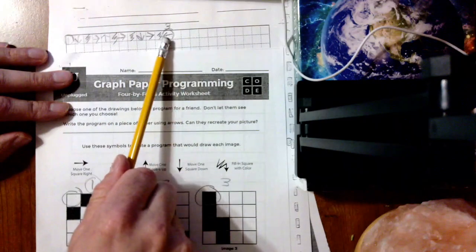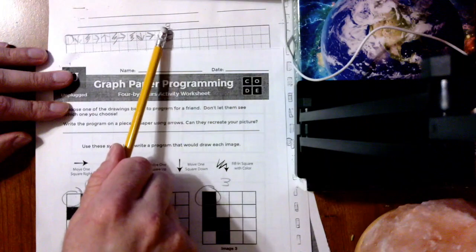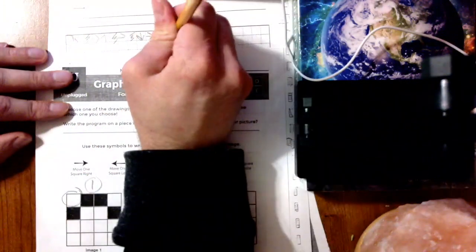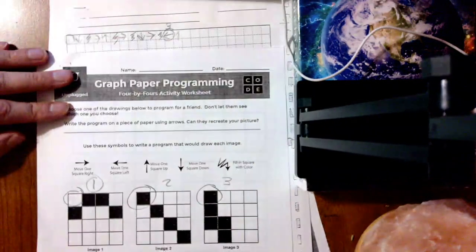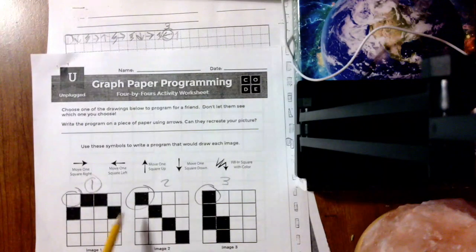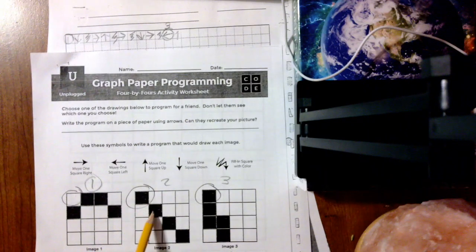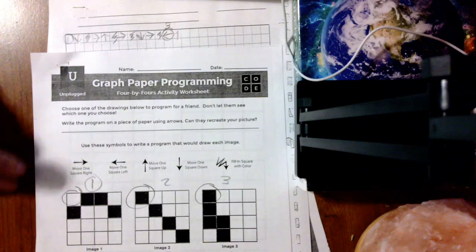I circled the back, and then I did the loop for 3, and then it needs to go up. Now it's done. Now I can move on to the next one. As you can see here, you might see a pattern. Burn, down, forward. Burn, down, forward. Burn, down, forward, burn. Cool, huh? So you can even make that into a loop.